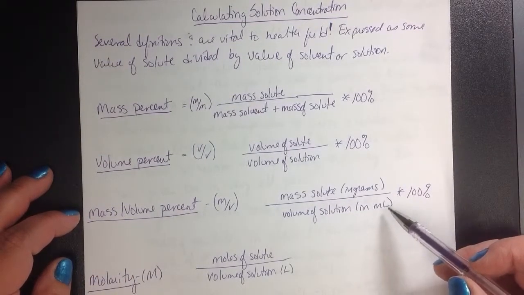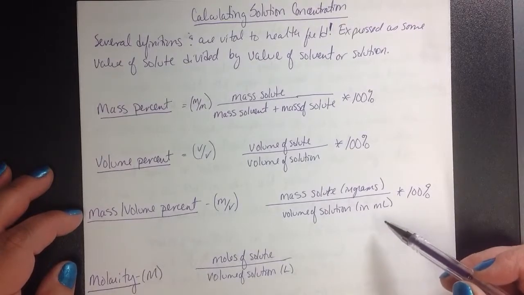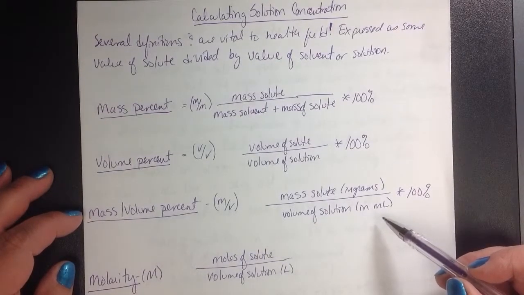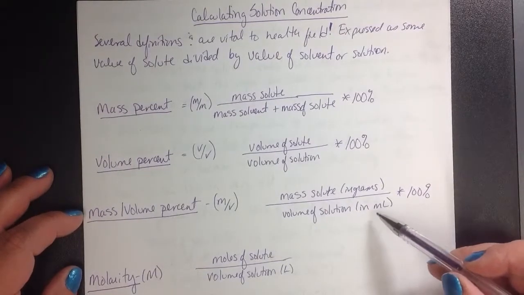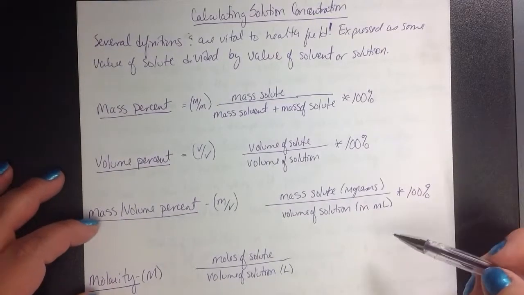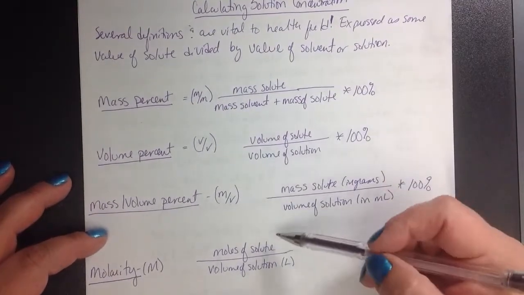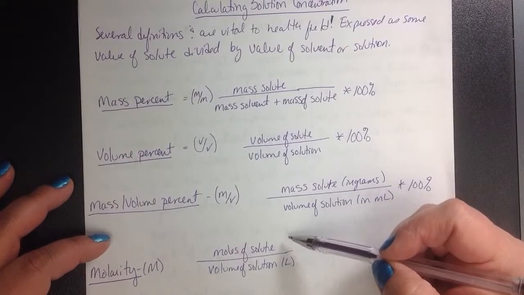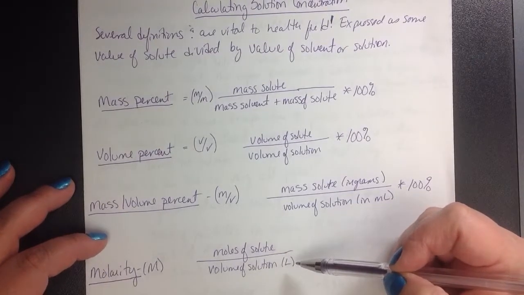Mass volume percent is the mass of a solute, usually this is in grams, over volume of solution. Usually this is in milliliters, not always. For the purposes of my course, at least, it will be in milliliters, okay? And then molarity is the moles of the solute. This is the only one that deals with moles over the volume of solution.